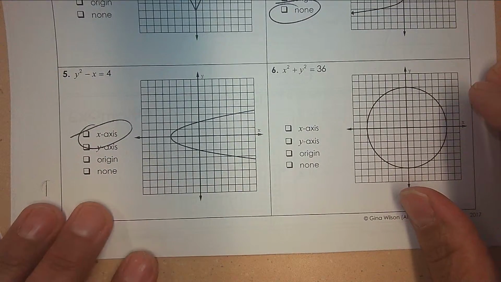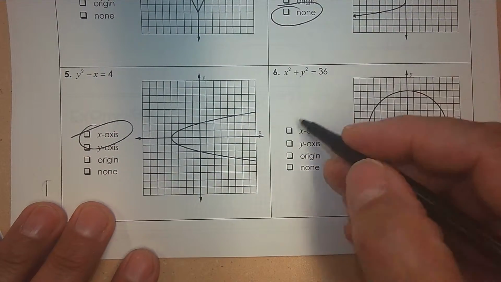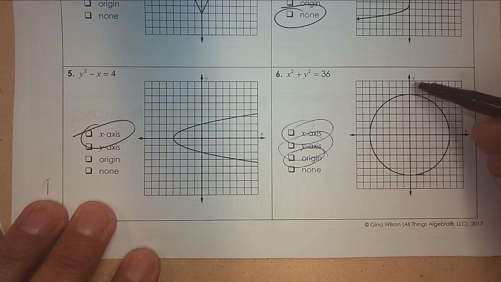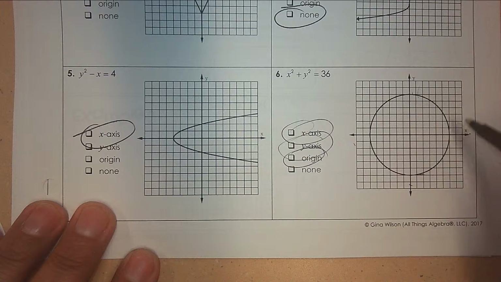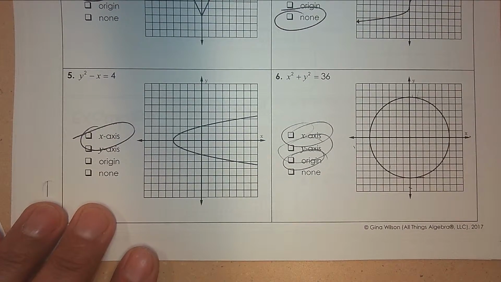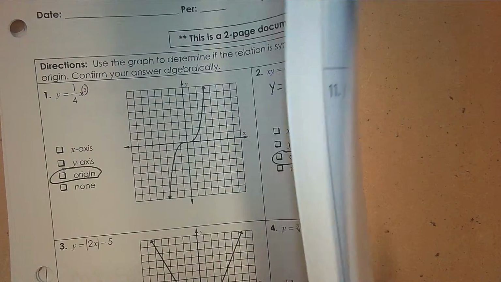Here we have a circle. Well, circle's great. The x, the y, the origin, it's symmetry everywhere. Over, like go across the x-axis, across the y. The origin, it has symmetry all over the place. The beautiful circle. All right, turn the page.